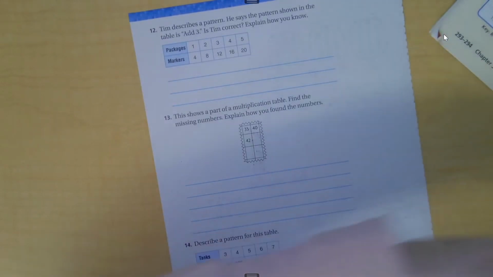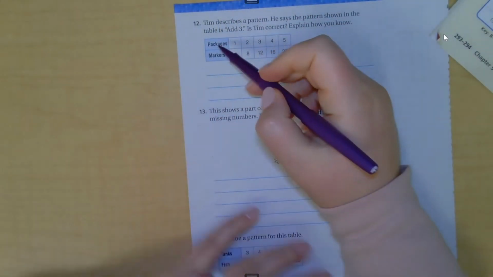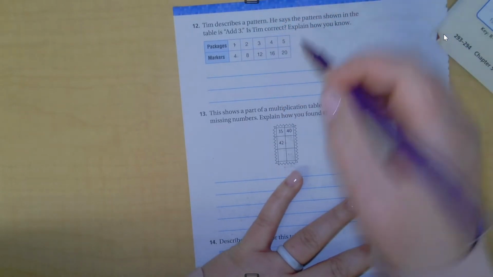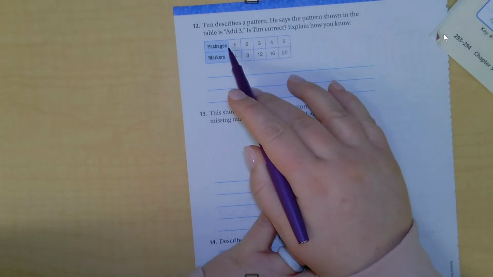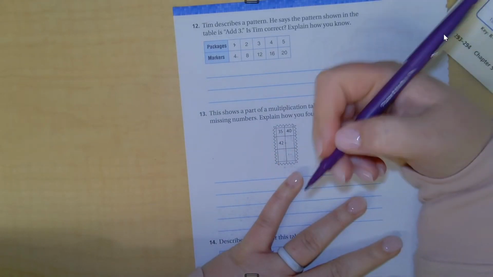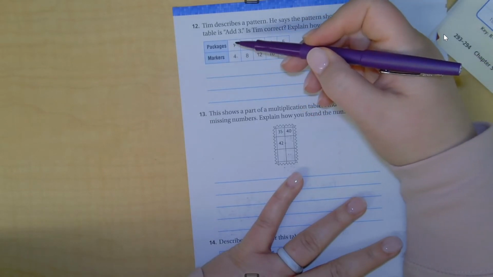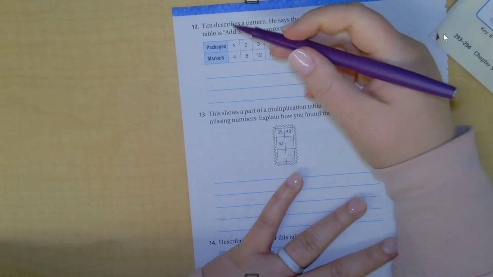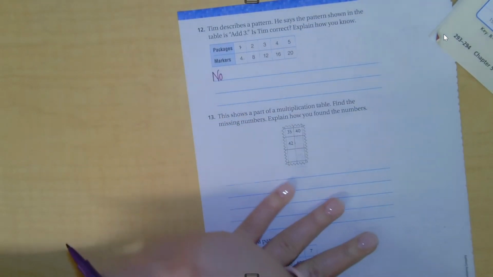And let's just figure out what the pattern would be, even if we didn't see this message up here. So I have packages and I have markers. One package is 4 markers. And I can see as I go down that I'm skip counting by 4s on the bottom, and I am increasing by 1 package on the top. So I know that my pattern is going to either be add 4 markers for each package or multiply each package by 4. So he's way wrong. So I'm going to put no, because he's not correct at all.